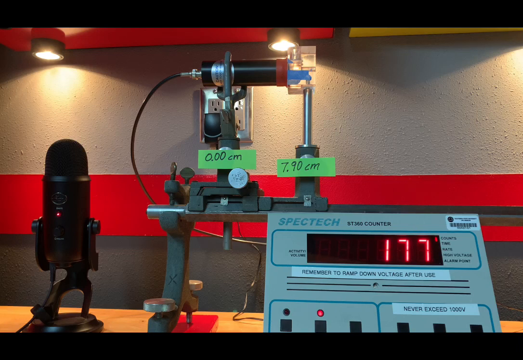Okay, ladies and gentlemen, we are now ready for part 2. Now, for this part, we need to determine what the background radiation is, or noise. So I did this off camera so we wouldn't be too bored.